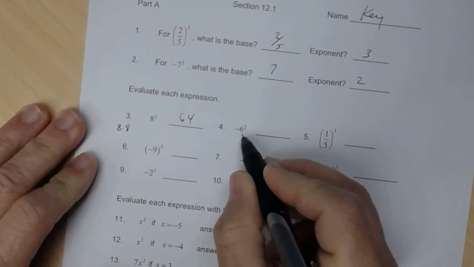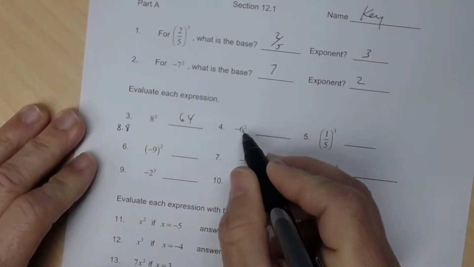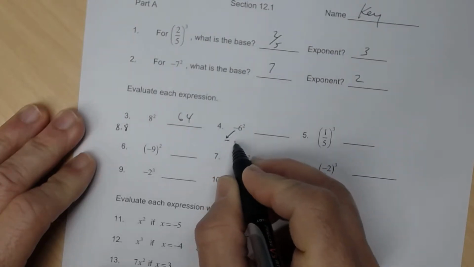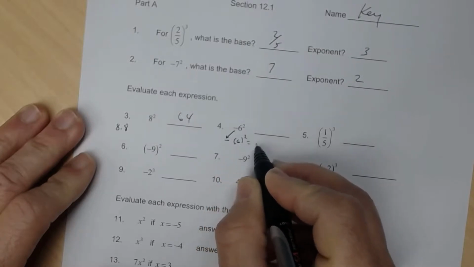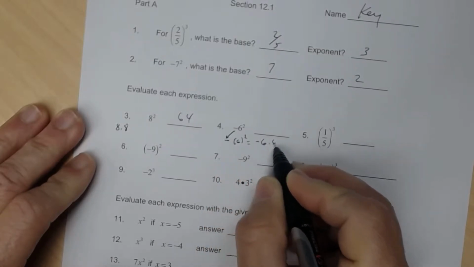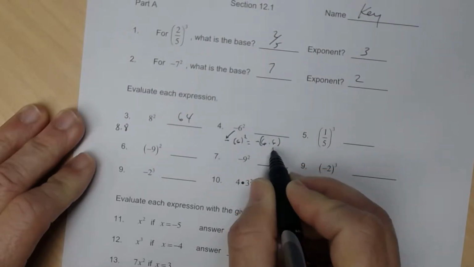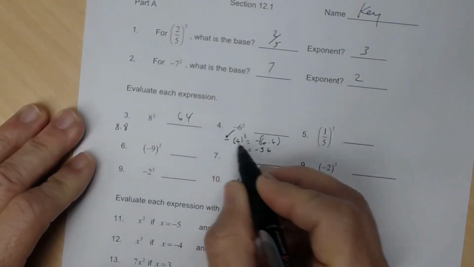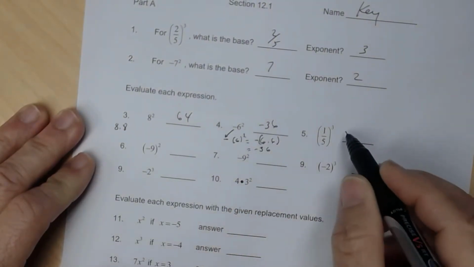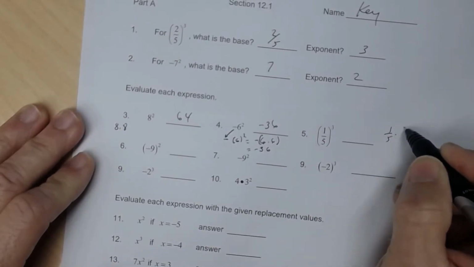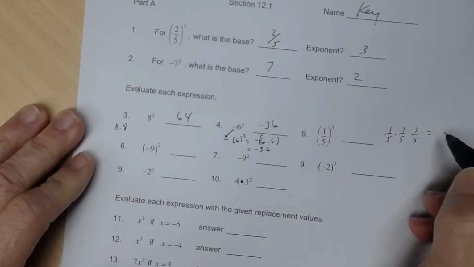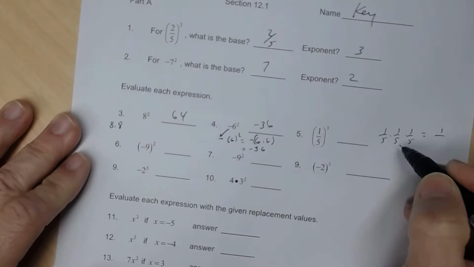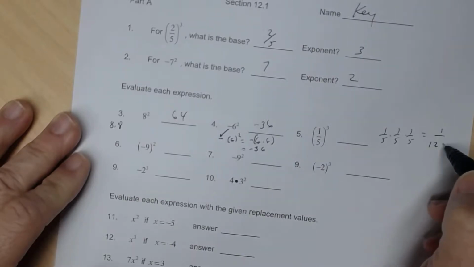All right, over here, the only thing that's being squared is 6. So this is going to be negative, whatever that is, it will be the opposite of 6 squared. So that'll be -6 times 6. See, 6 times 6 is the only thing being squared, so 6 times 6 is 36, and since there's a negative out in front, it'll be a -36. Over here, 1/5 cubed means 1/5 times itself 3 times. So you say 1 times 1 times 1, the numerator is just 1. The denominator, 5 times 5 is 25, and 25 times 5 is 125.